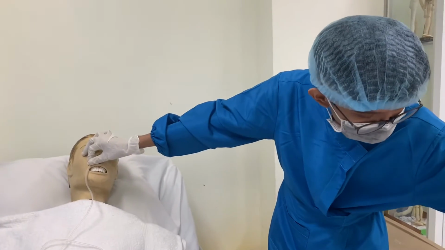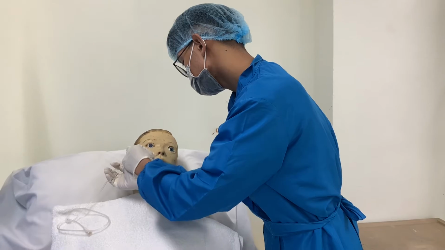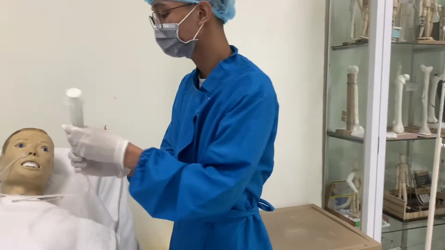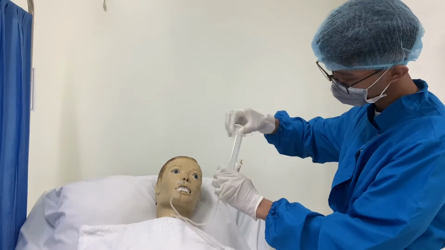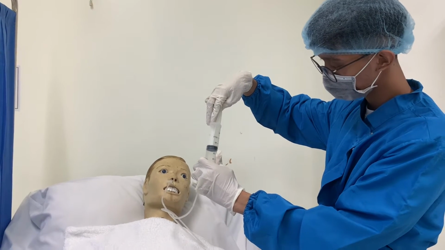Secure the tube loosely to the nose and cheek until it is determined that the tube is in the patient's stomach. Attach a syringe to the end of the tube and aspirate a small amount of stomach contents. Measure the pH of the aspirated fluid using pH paper or a meter.